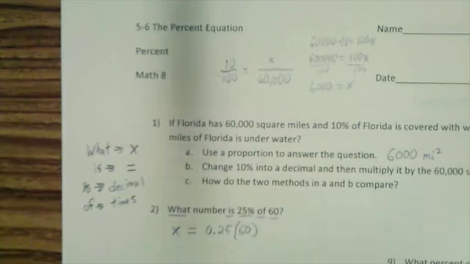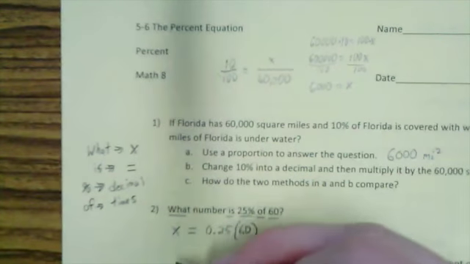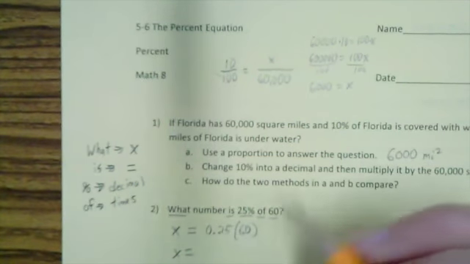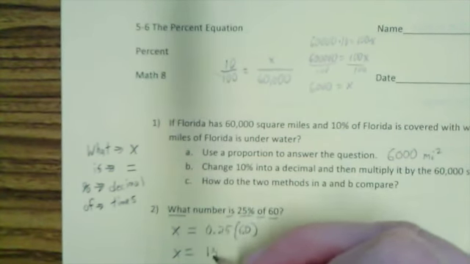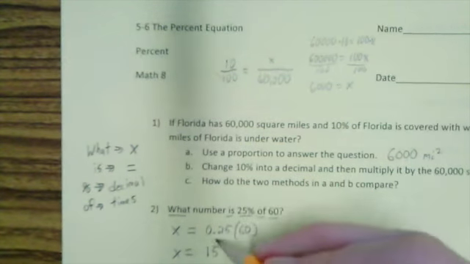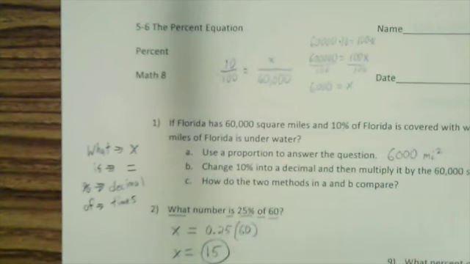Now I basically have x is equal to 0.25, or 25 hundredths, times 60. Now I just do the work and solve for x: simply multiply 0.25 times 60, on my calculator or with long multiplication, and I get x is equal to 15. So what number is 25% of 60? Well, it is 15.